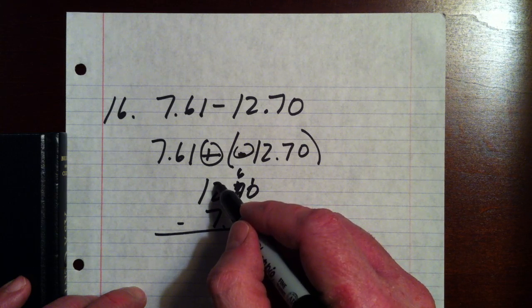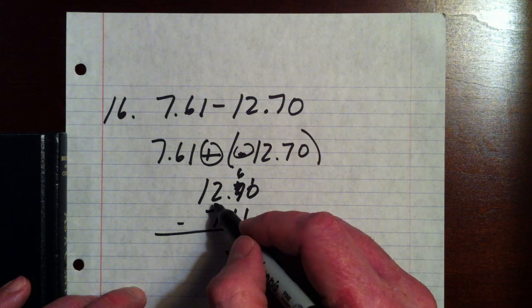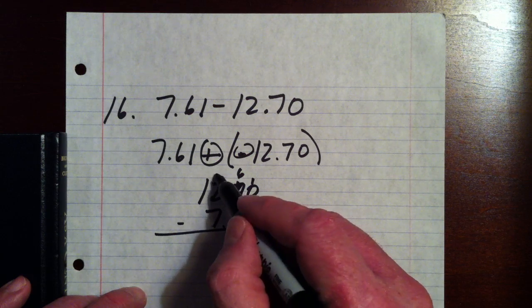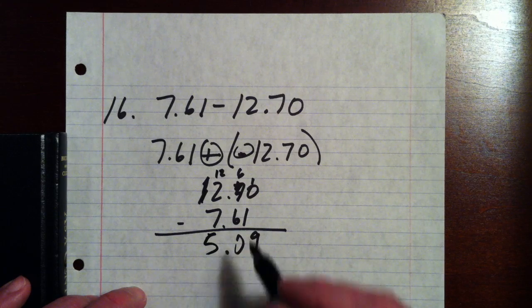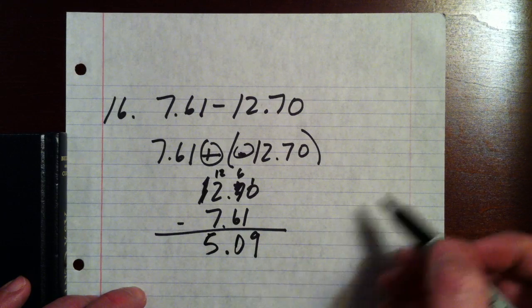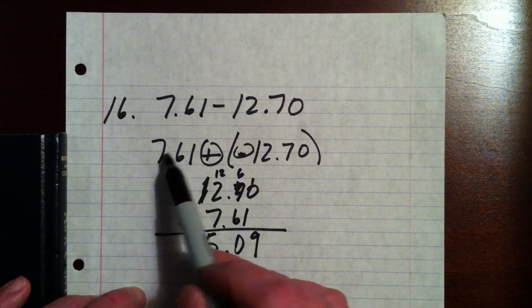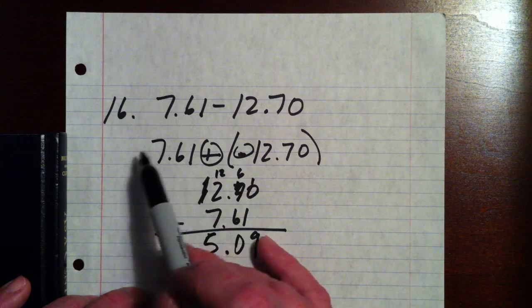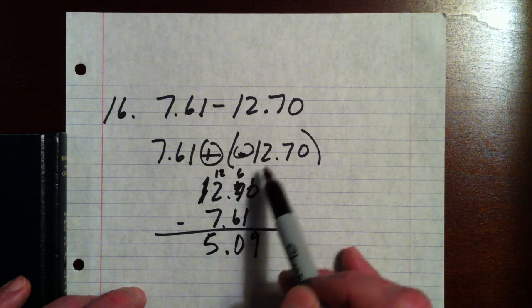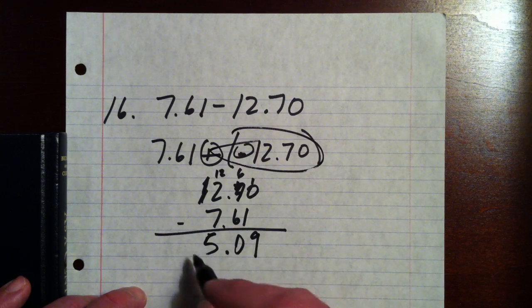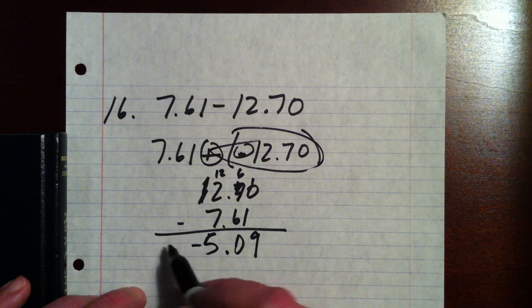We can't say 2 minus 7. So we have to make that a 12. Take that away, making that a 5. 5.09. Well, is it positive or is it negative? Same signs, add and keep, which would mean if these were the same signs, we would add and keep the sign. Different signs, we're going to subtract and take the sign of the furthest number, negative 5.09.